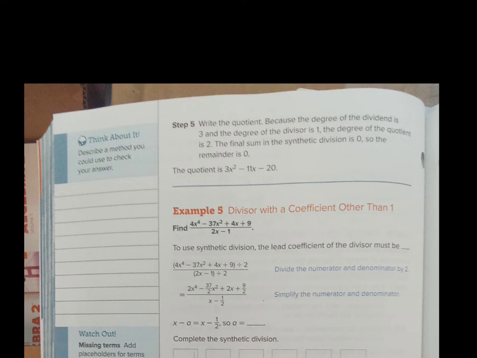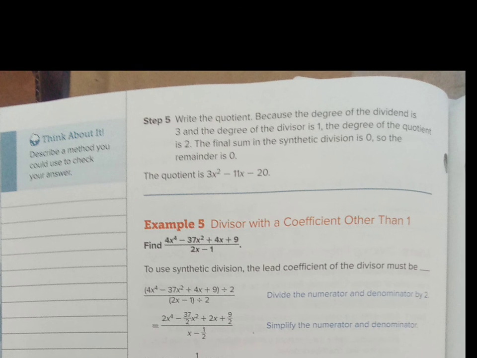Okay, so it's kind of hard to remember, but basically what we're doing is we started with an x cubed. These are the coefficients at the bottom after we did the add, multiply, etc. This is what was left over on that bottom line. So it was just a 3, a negative 11, and a negative 20.